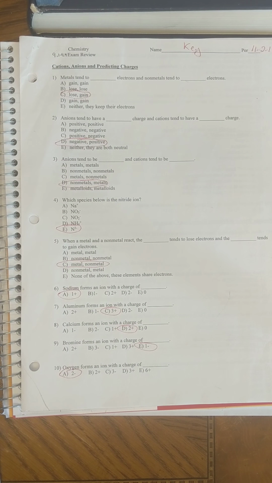I'm going to go over the Chapter 9 review packet. This is going to be cations, anions, and predicting charges. Pretty much nomenclature. I've already gone over this, but I figured I'd post it so you can review it, because I want to give you an assessment that's going to be multiple choice and similar to this. Okay, here we go.